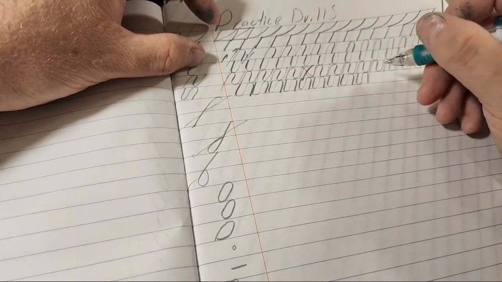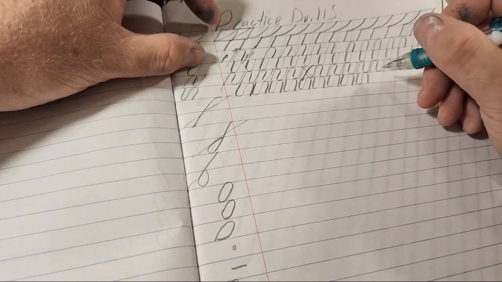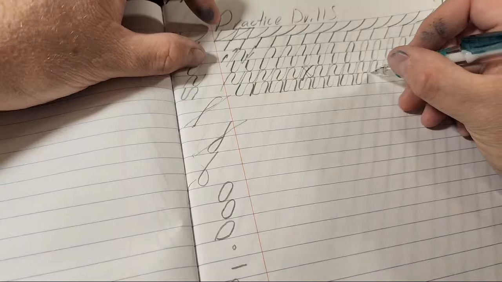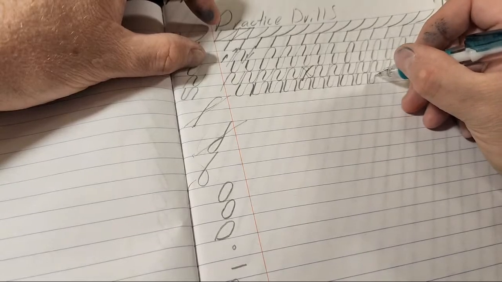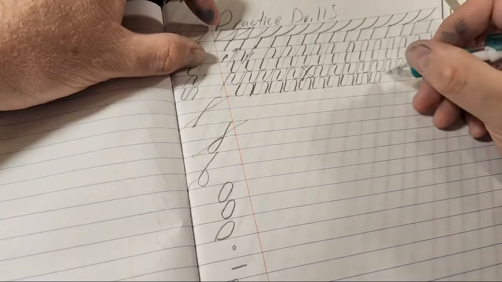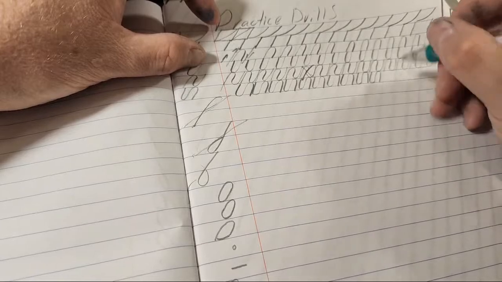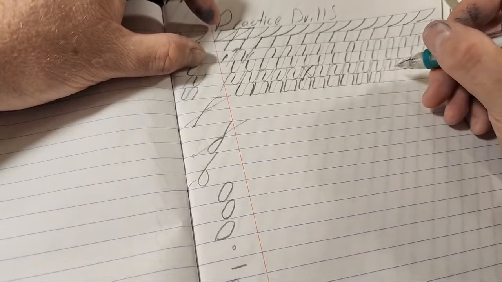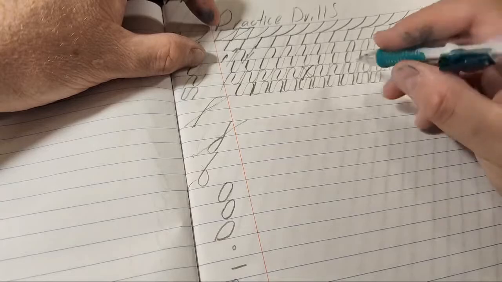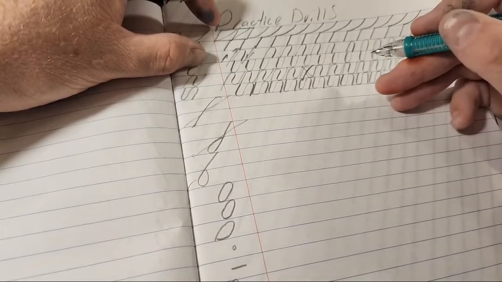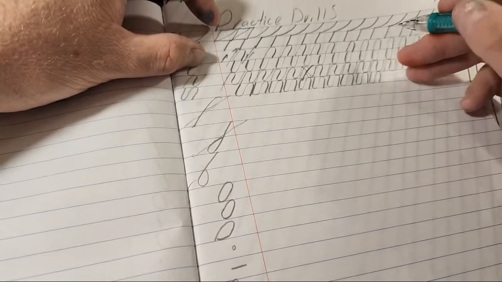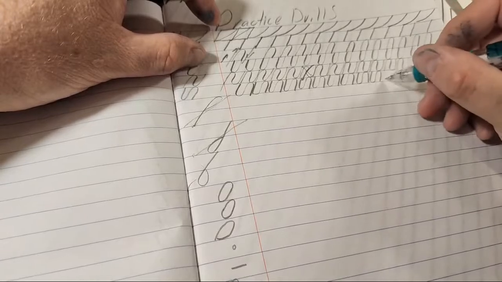If you use a pen or a fountain pen, it's too slick. You're going to be sliding all over the place. That's why we're going to go from a pencil to a roller ball, and then we'll go to a fountain pen.